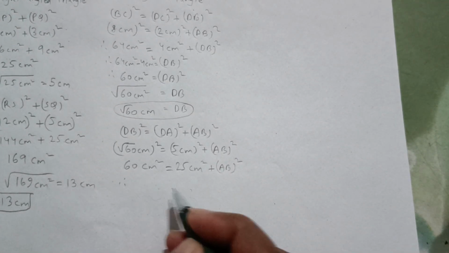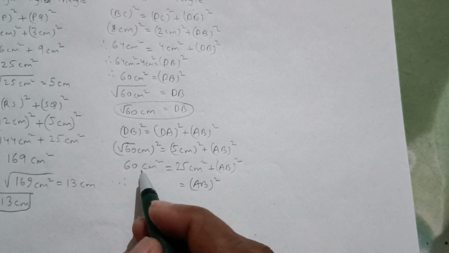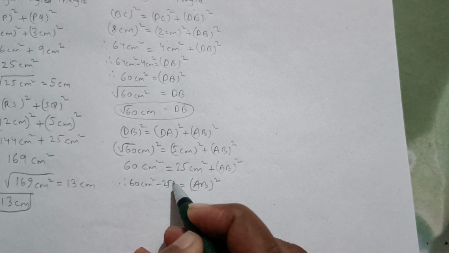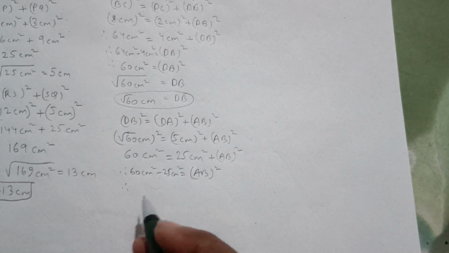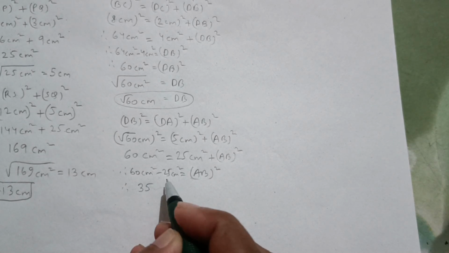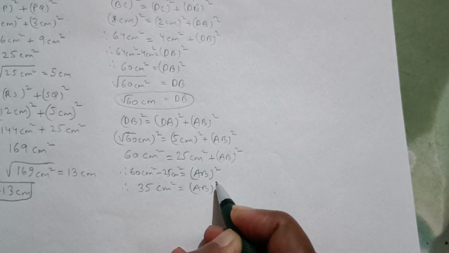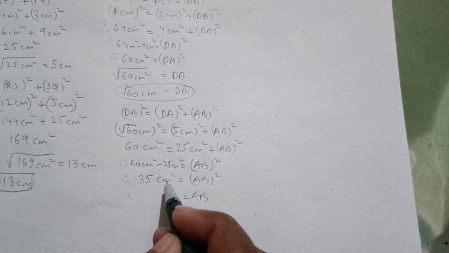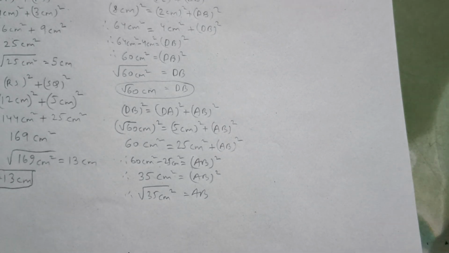So from here I can say that AB whole square is equal to this minus this. So 60 centimeter square minus 25 centimeter square. Now how much is 60 minus 25? 60 minus 25 is 35. So 35 centimeter square is equal to AB whole square. So AB is how much? So AB is square root of this, square root of 35 centimeter square.